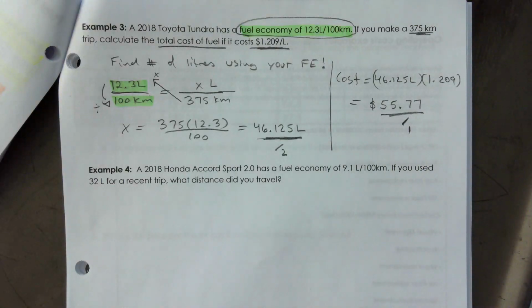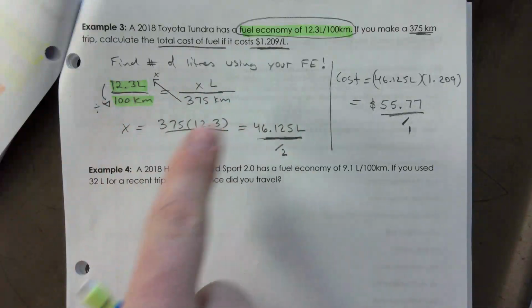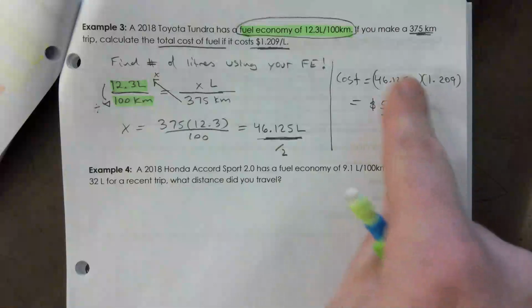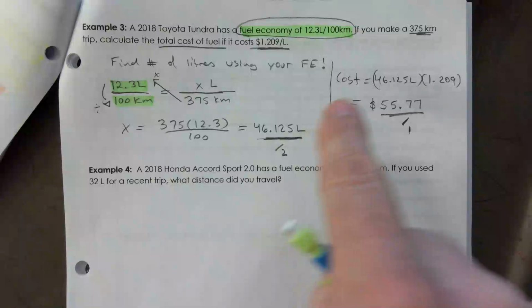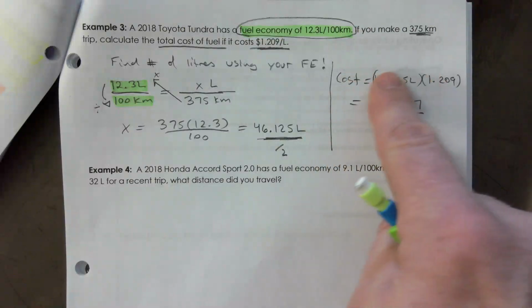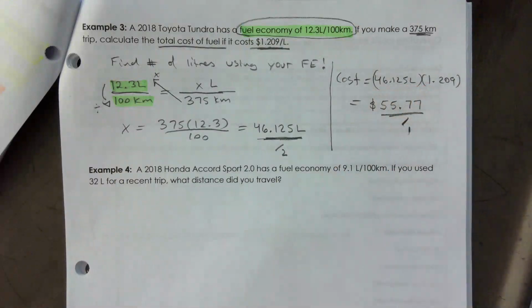What they like to do is A, figure out how many liters. B, what's the cost? So even if you mess up here, you can still get the mark for this part where you take whatever you got here and multiply it by the price per liter, and there you have your cost.